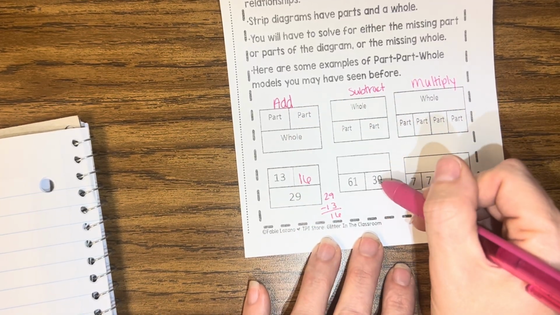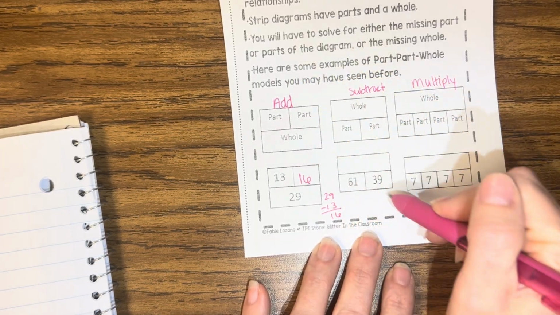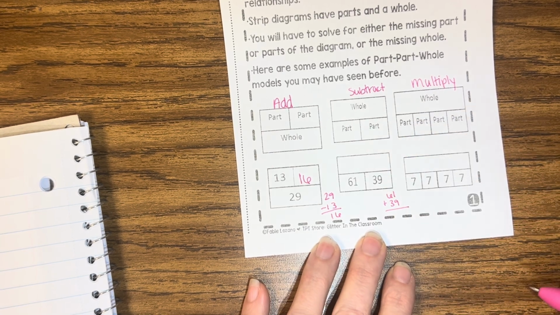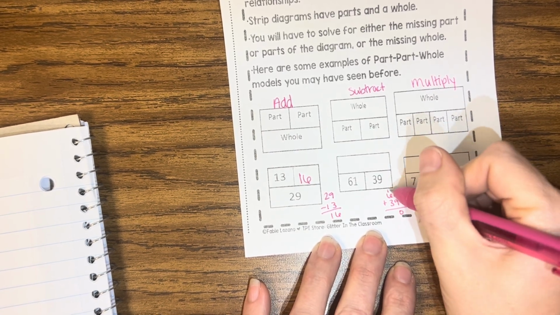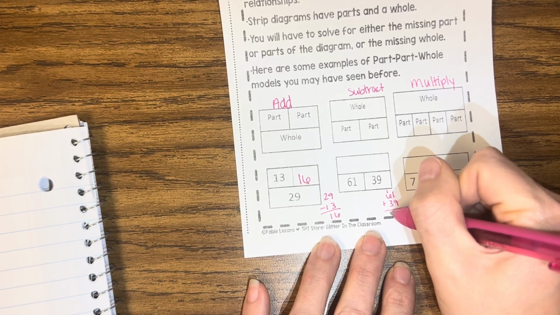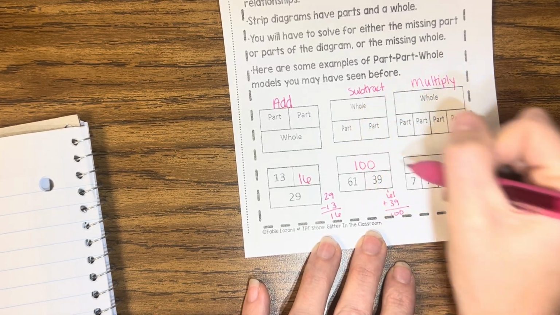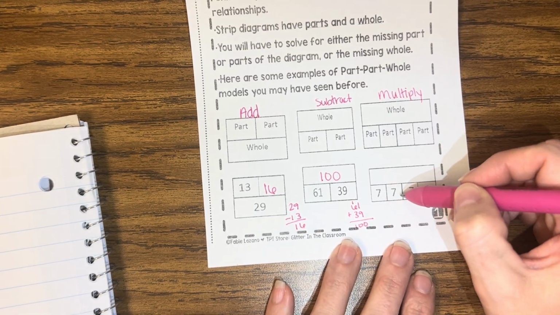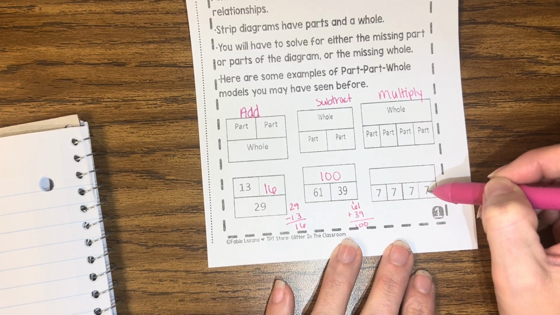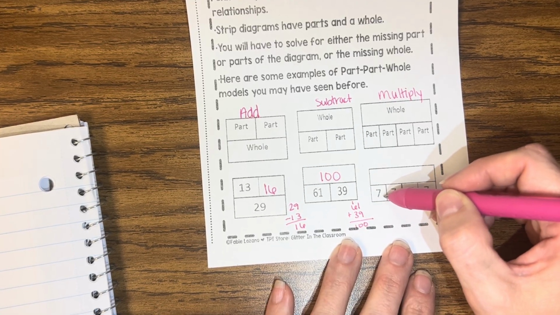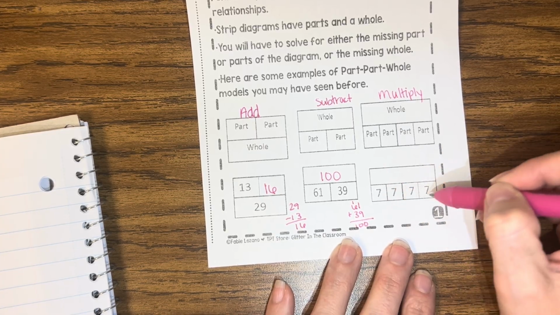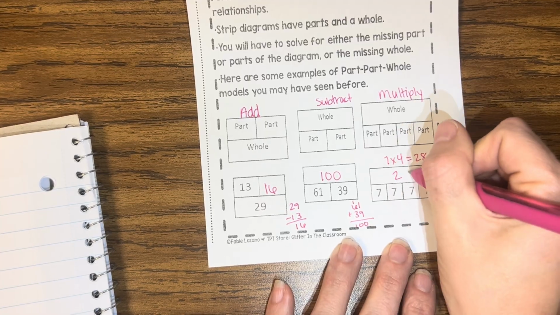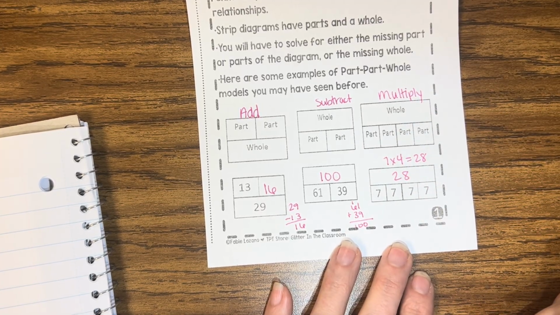Okay, here I know 2 parts, but I'm missing the whole. So like I said up here, we're going to add. So I'm going to take 61 plus 39. So 1 plus 9 is 10. 1 plus 6 is 7, and 7 plus 3 is 10. So then my missing whole is 100. Okay, and then here I have 4 parts that are each 7. So I have 7 times 4 because I have 4 sevens. Does that make sense? So 7 times 4 gives me 28. So my whole is 28 here.